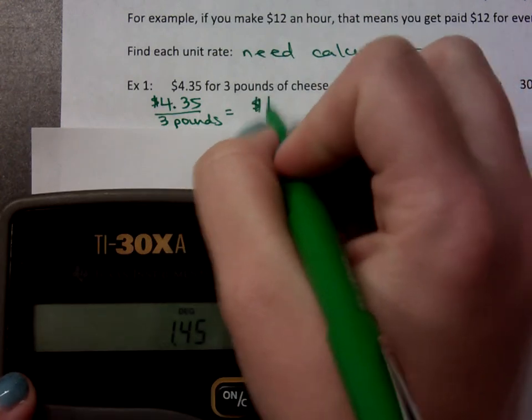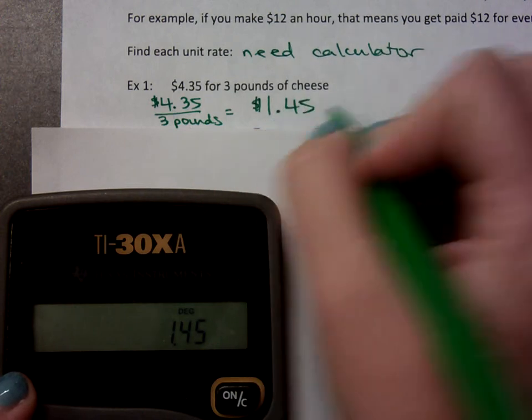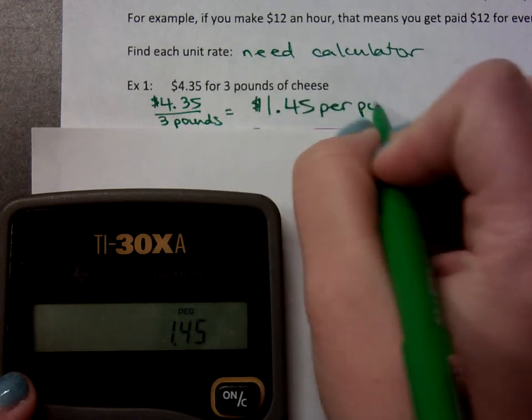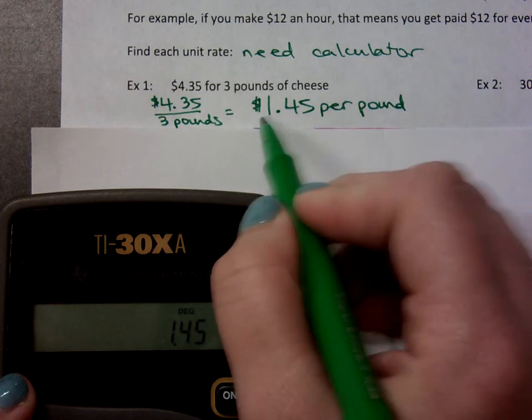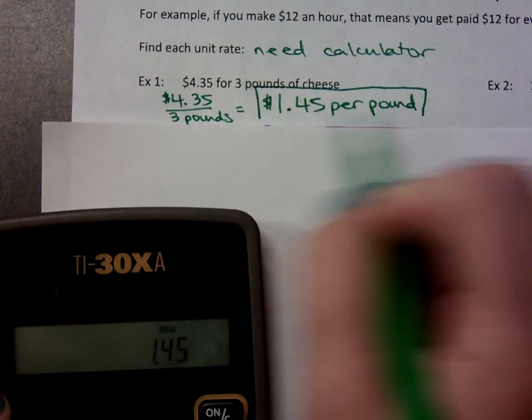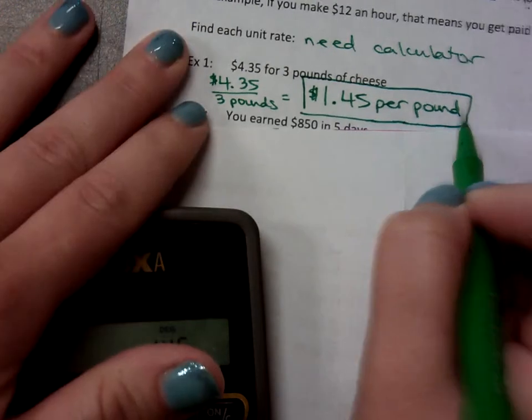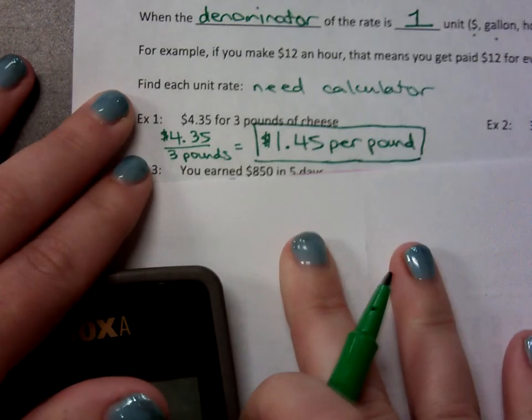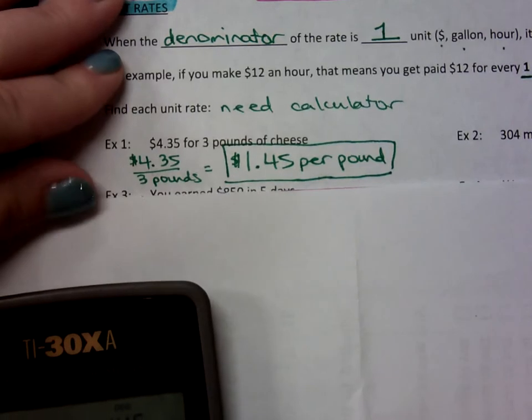That means I'm paying $1.45 per pound, or $1.45 for 1 pound. But we use the word per to represent a unit weight, or a unit rate per pound for 1 pound.